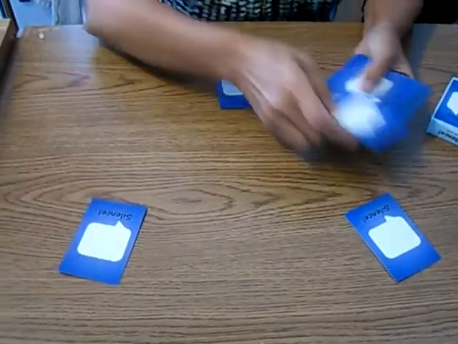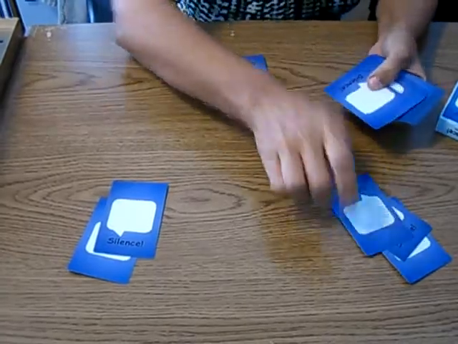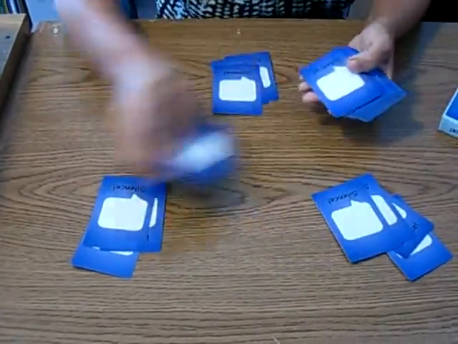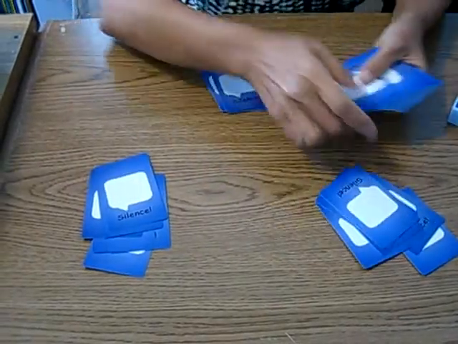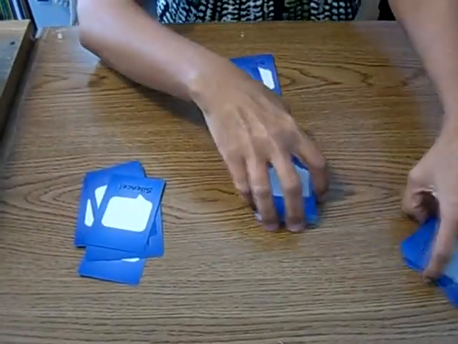And to play this game, you play it much like Go Fish. You start out by shuffling the cards and dealing 7 cards to each individual person. I'm going to pretend that I'm playing with 2 other people here. 7 cards to each person, and then put the stack in the middle.